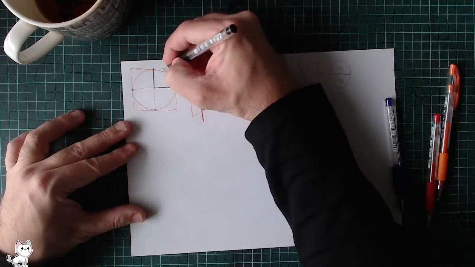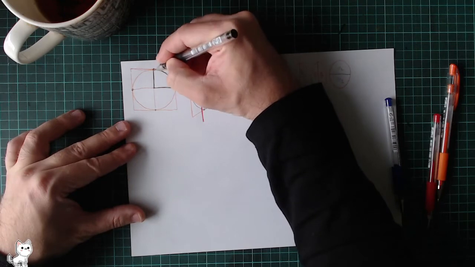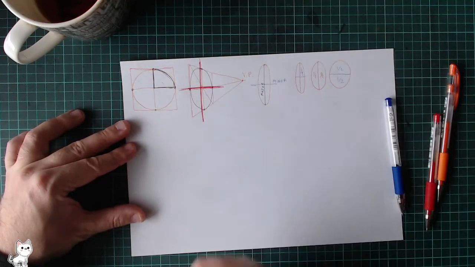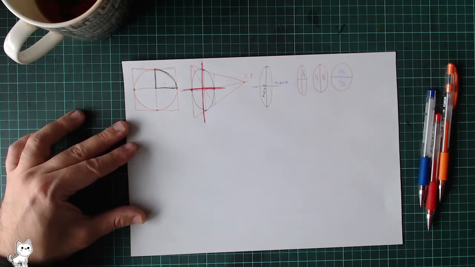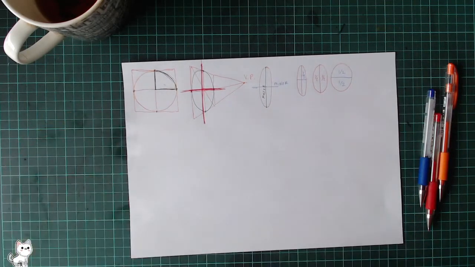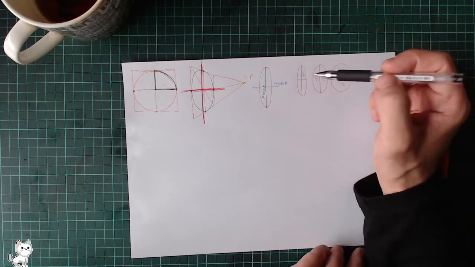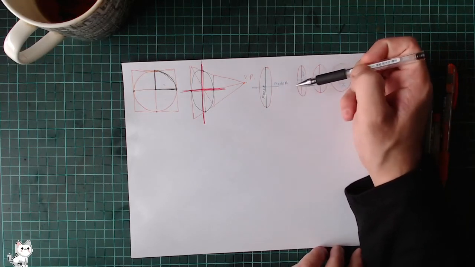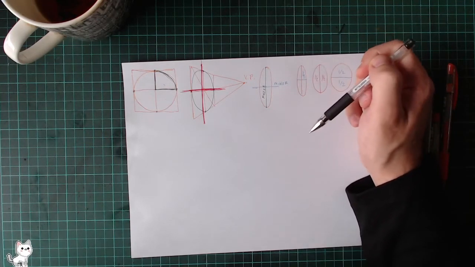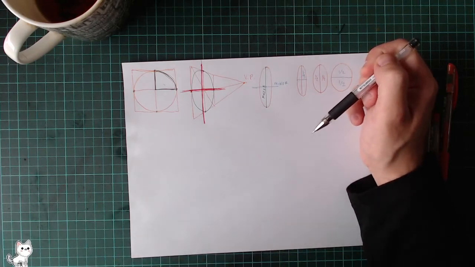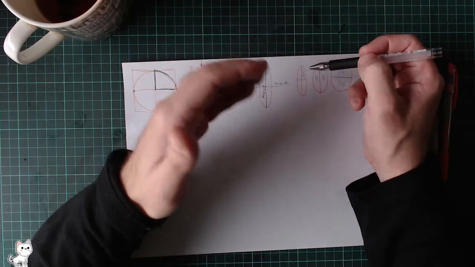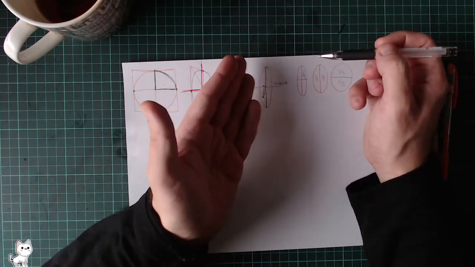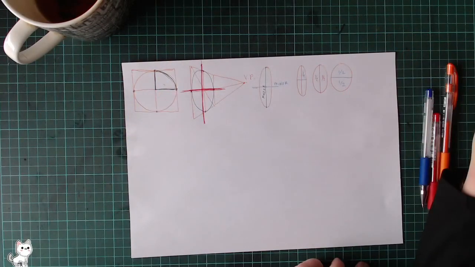A circle also has these 4 quarters. So this major and minor axis always divide the ellipse into equal parts. It can be 2 halves or 4 quarters.